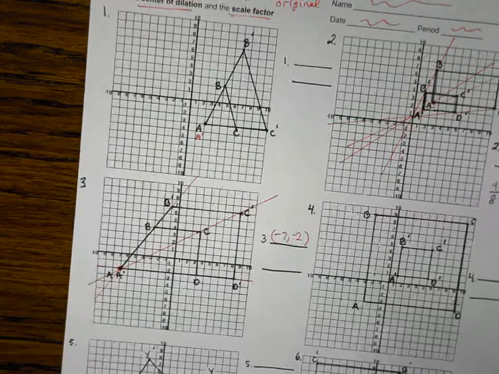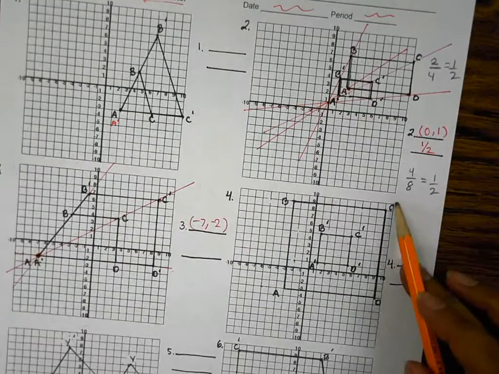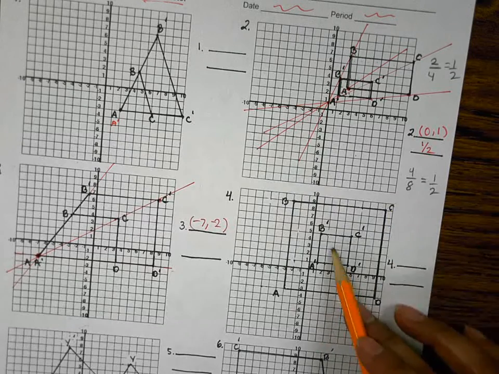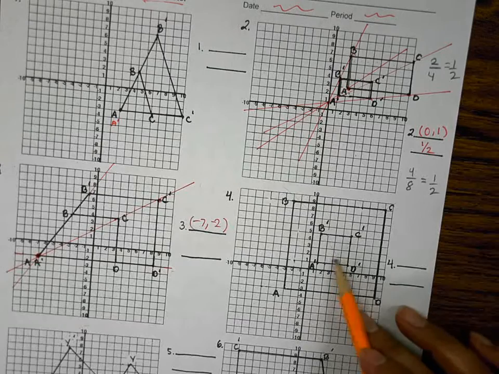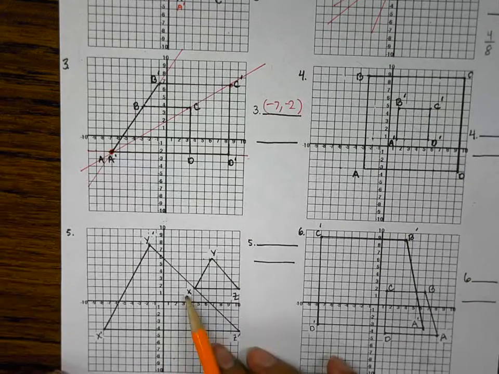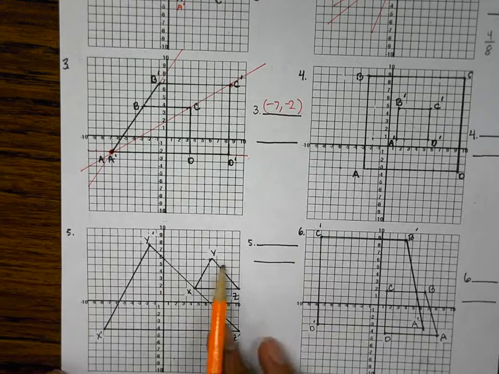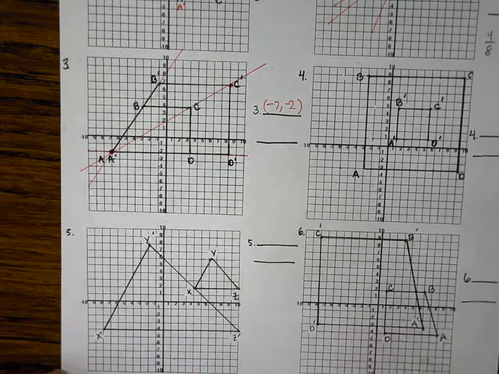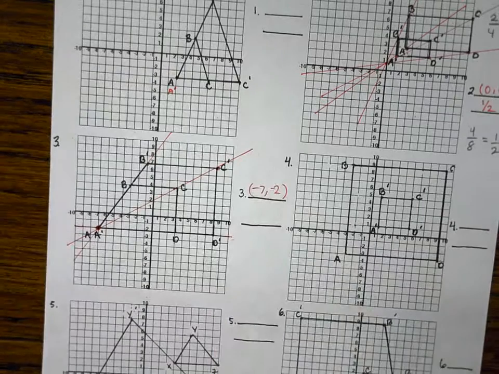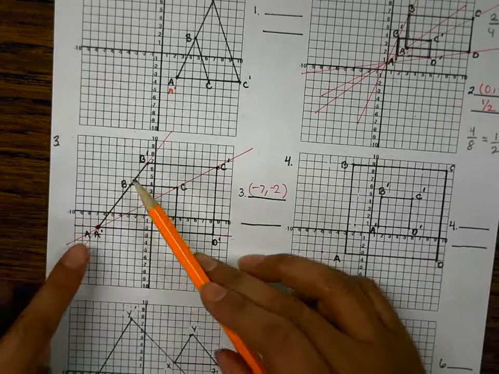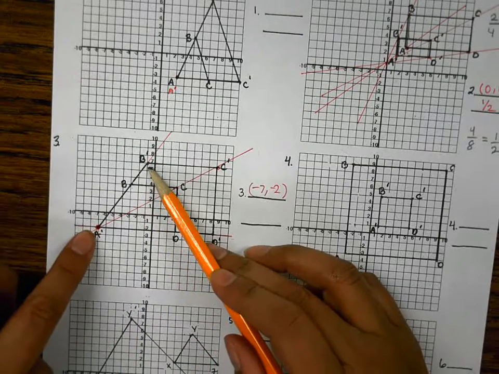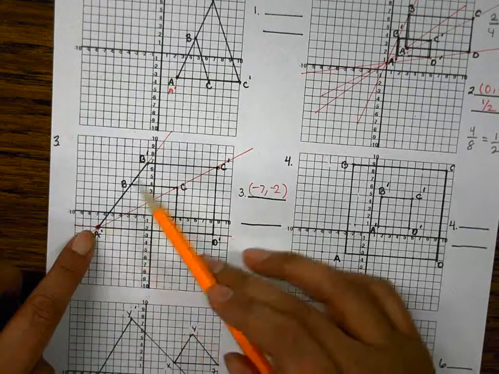Okay. So you'll do the same thing here, C with C prime, D with D prime, B with B prime, A with A prime. It looks like it's going to be within this square right here. You'll do the same thing here, X with X prime, Y with Y prime, and Z with Z prime. And the same thing here, the same thing here. I do want to talk about scale factor. Now, when I do my new over original, I don't want to pick a side length like AB or A prime B prime because it's not an easy one to count. You can find it, but it's not easy.